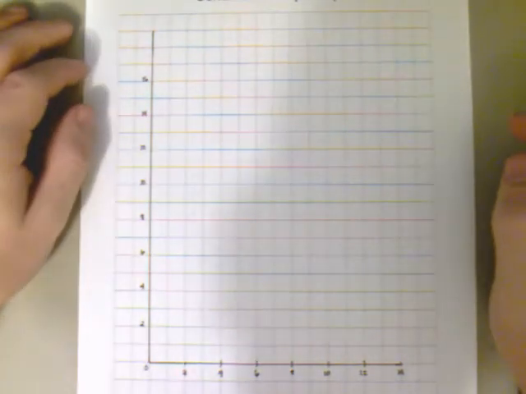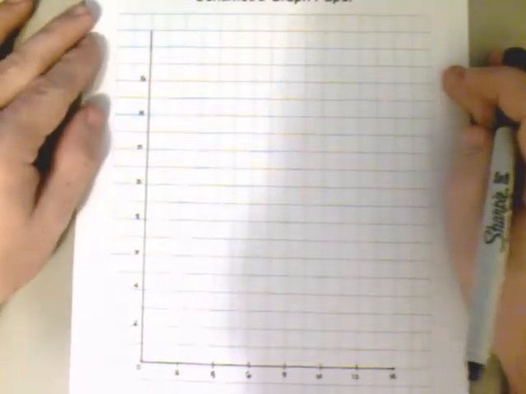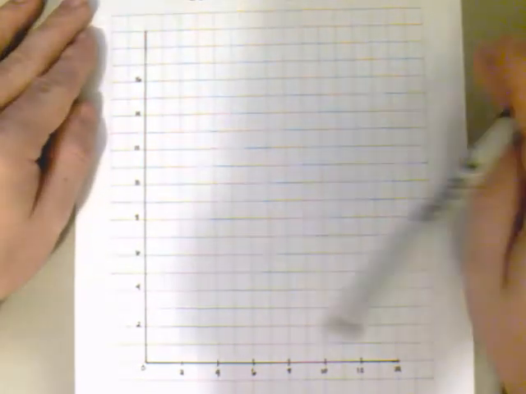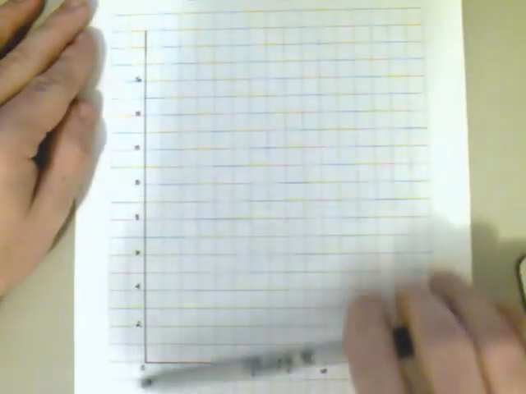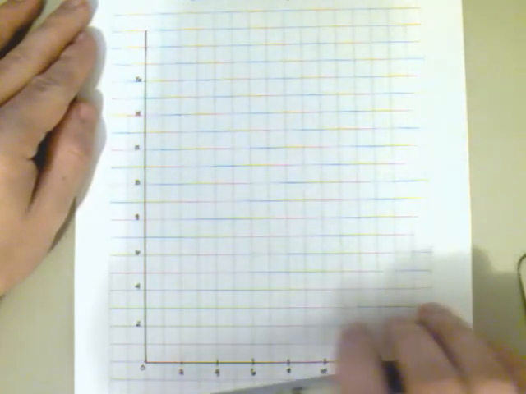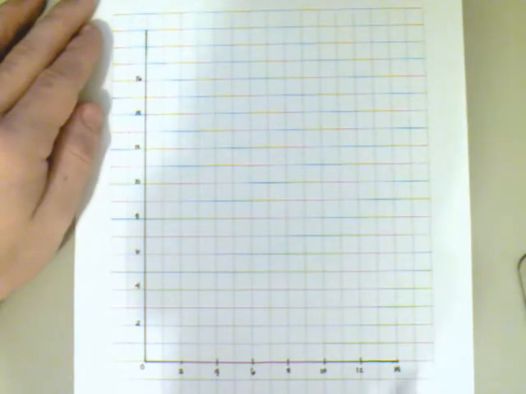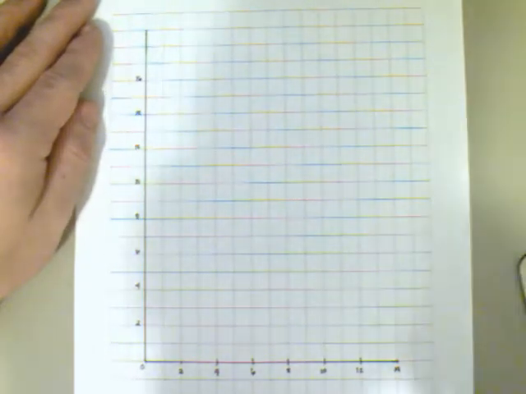So instead of drawing these triangles on plain white paper, we're going to draw them on the coordinate plane. As you can see, I've already set mine up where I have my axes labeled and numbered. Take a moment and do that. I start at 0 and go to 14 on my x-axis, and I start at 0 and go to 18 on my y-axis.